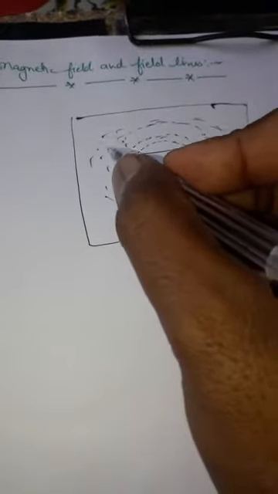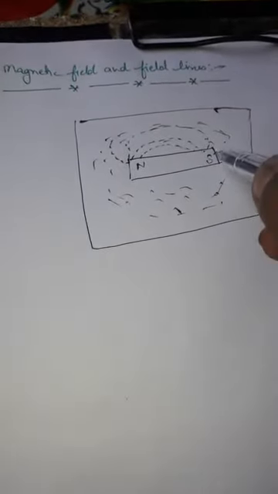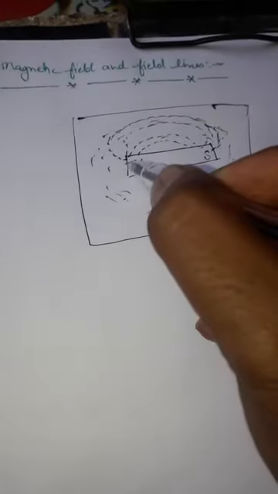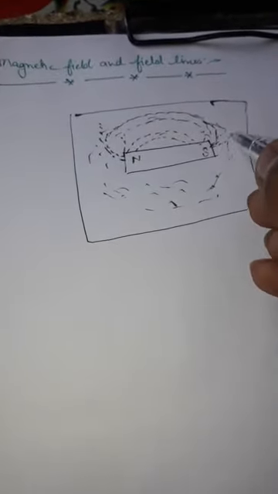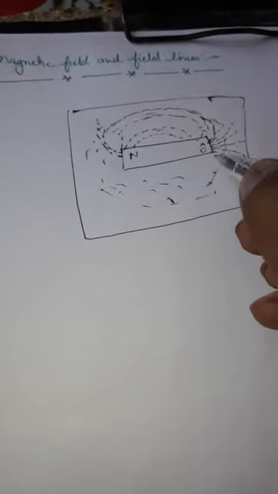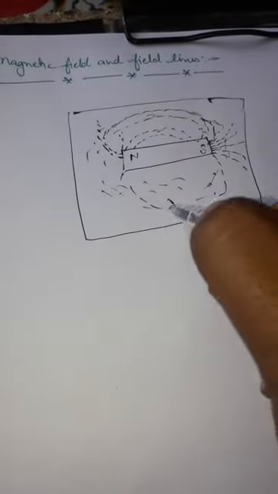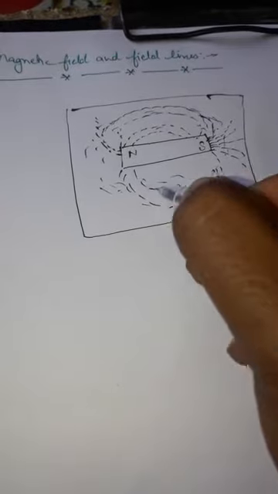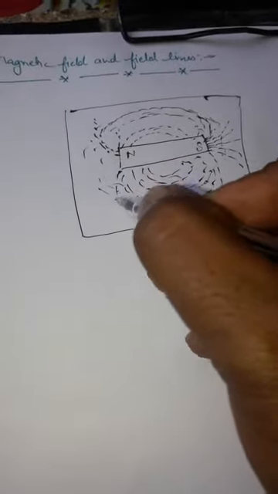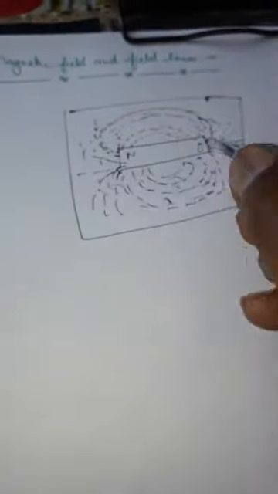We see that there is a particular arrangement or pattern formed by these iron filings. This pattern is symmetrical on both sides, that is, the upper and lower side of the magnet.